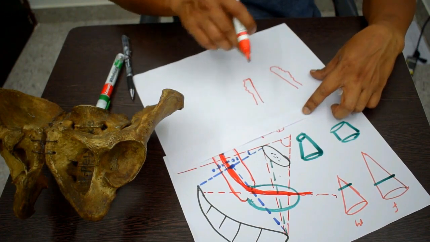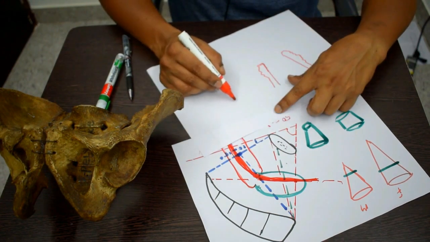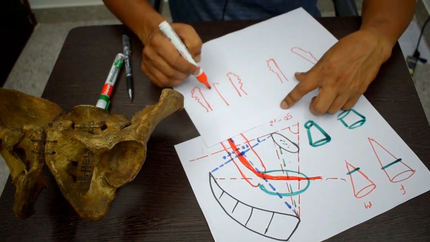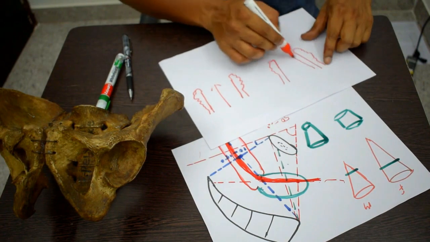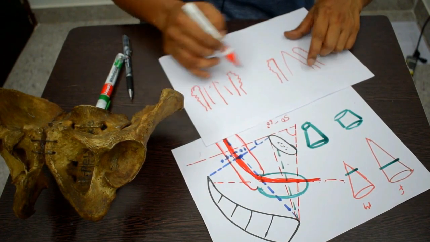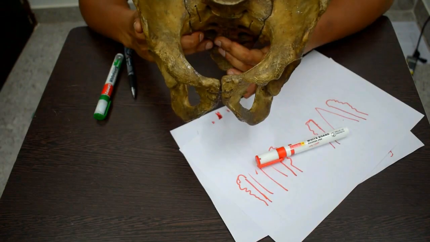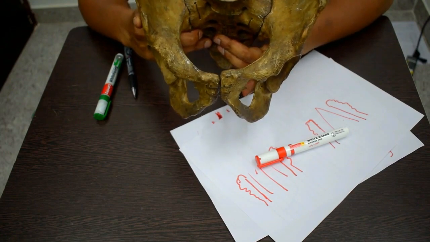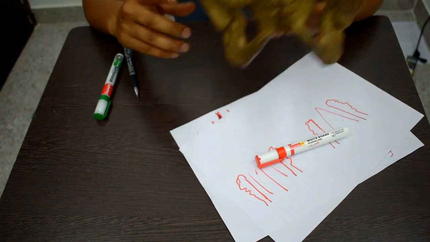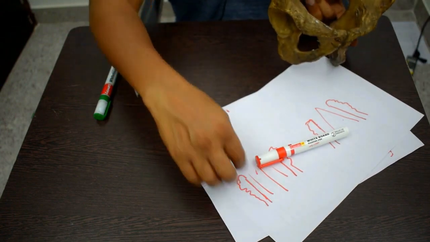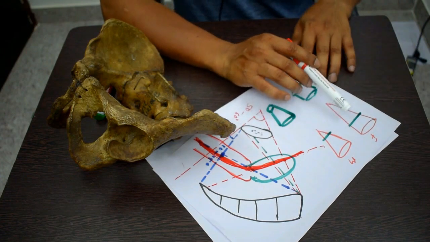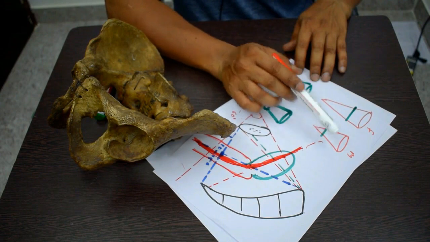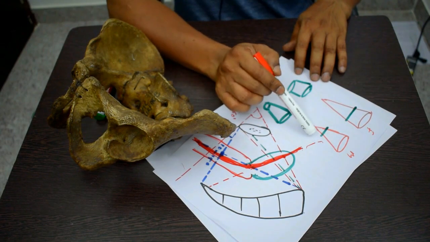It is tapered downwards in males, but in females it is straight. It will be vertically present. So it is cylindrical, whereas the male is conical. This is cylindrical and this is conical in shape. So in males, the pelvic cavity is longer and more conical in shape, but in females, it is shorter and cylindrical. That's what the female pelvis represents, the short section of a long cone, and the male pelvis is a long section of a short cone.